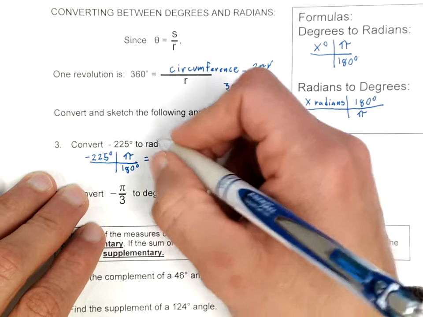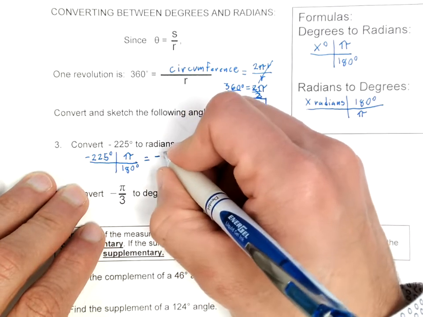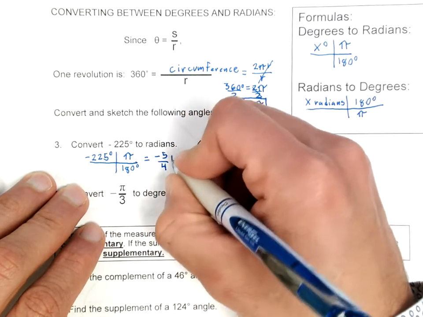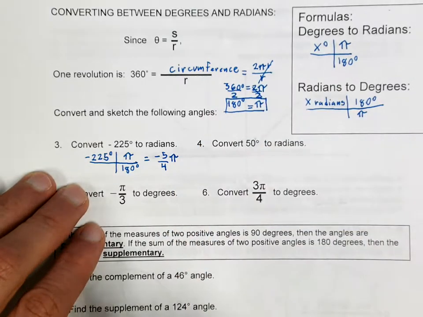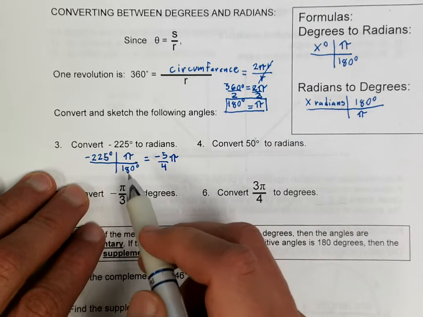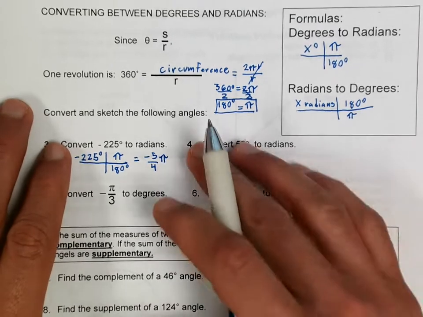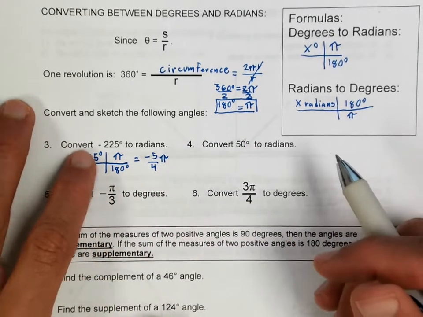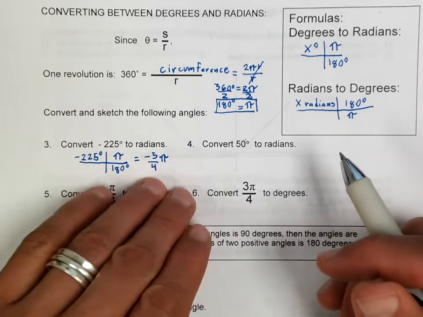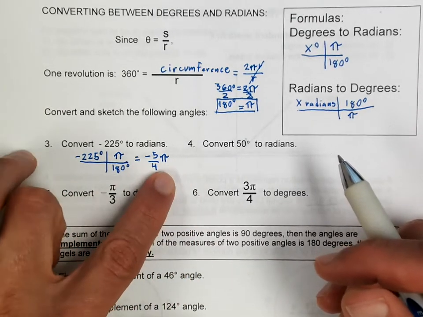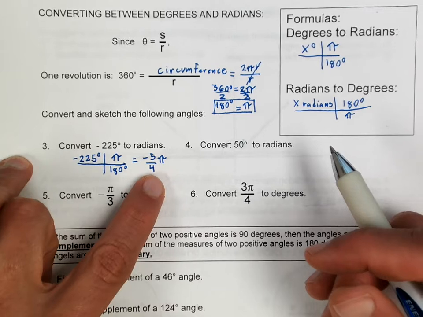Let's see, if I reduce this, that would give me negative 5 over 4 pi. Remember, on your calculator, all you have to do is put 225 divided by 180 and then reduce that, and you would get 5/4 and you just attach the pi to it. That's what we want when we convert to radians. We want to leave it in terms of pi.